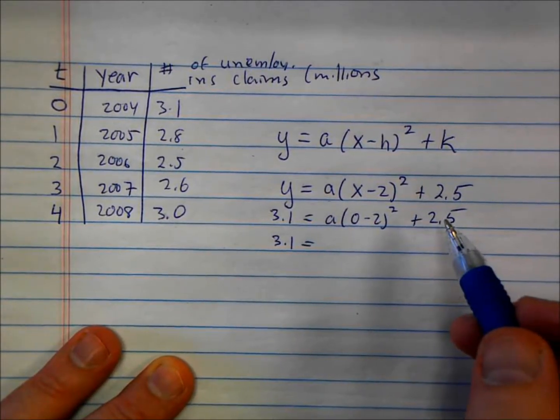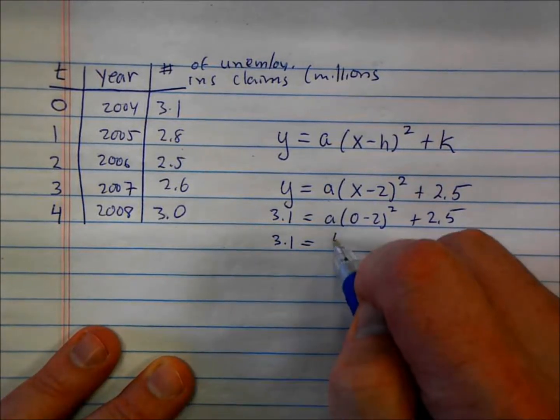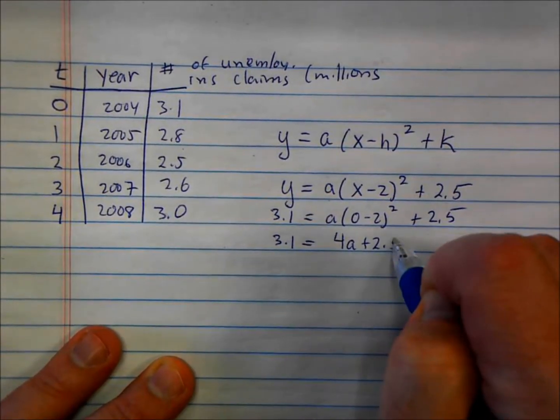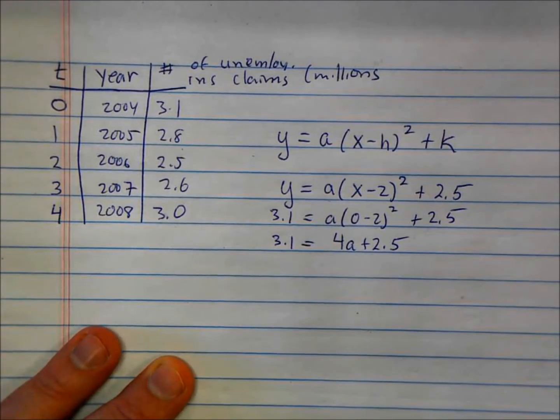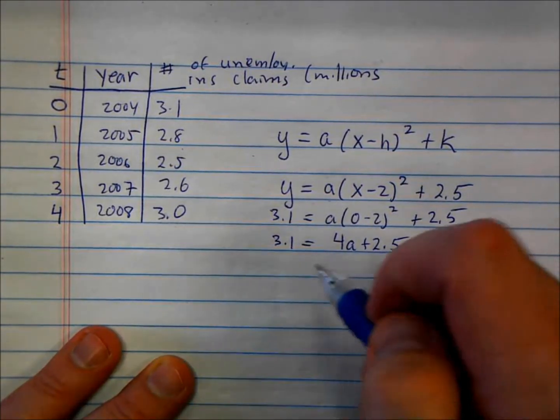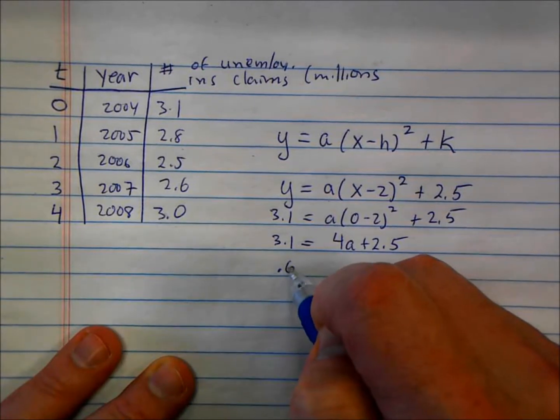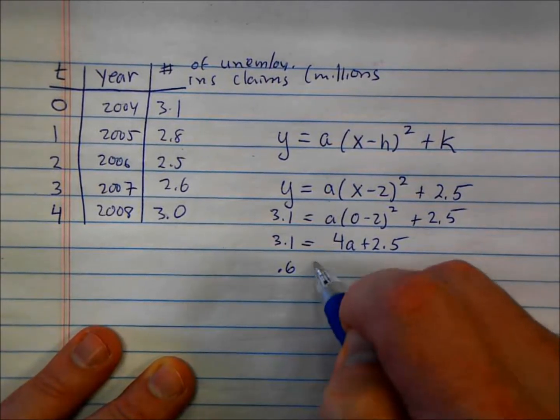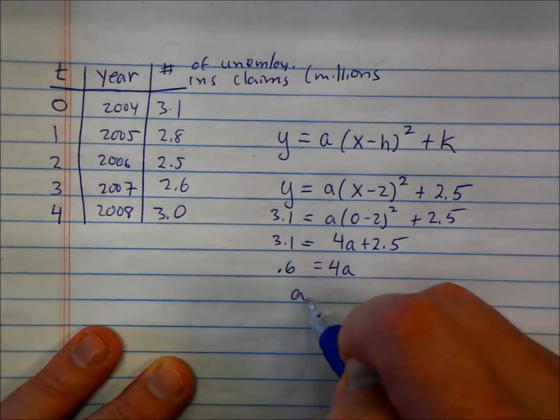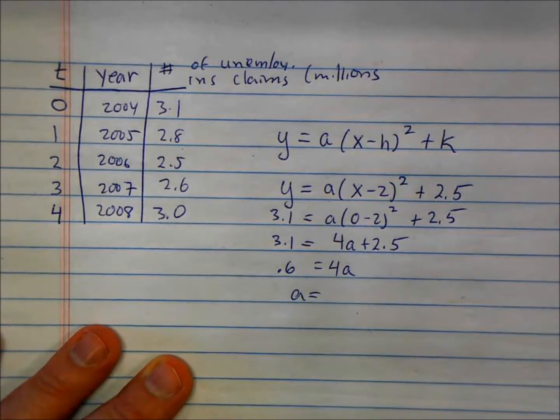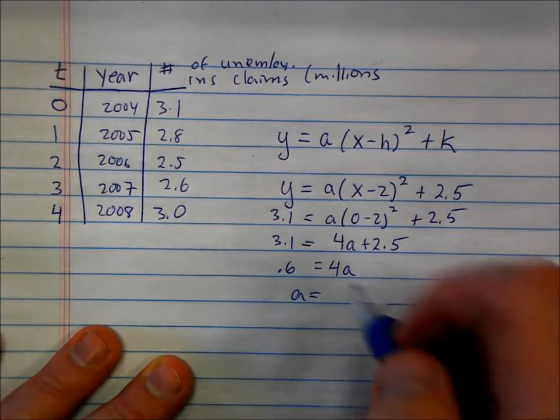What's negative 2 squared? 4. So this is 4a plus 2.5. I subtract 2.5, 3.1 minus 2.5 is 0.6 equals 4a. So a is, I take 0.6 and divide by 4, 0.15.